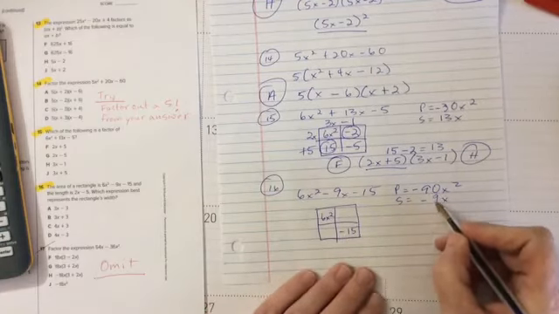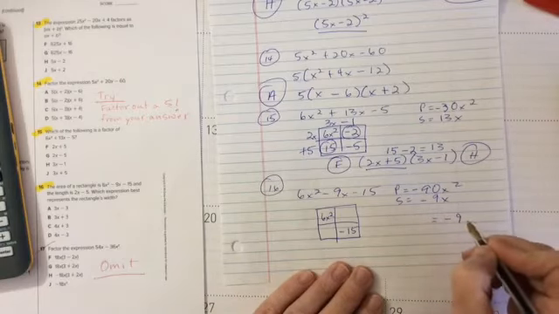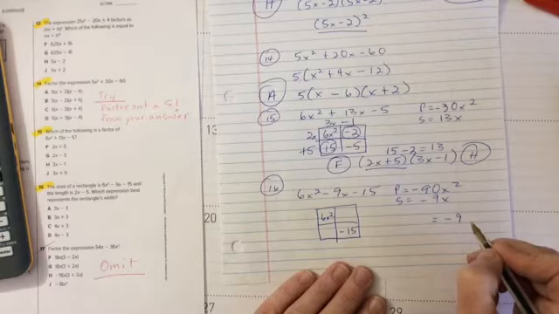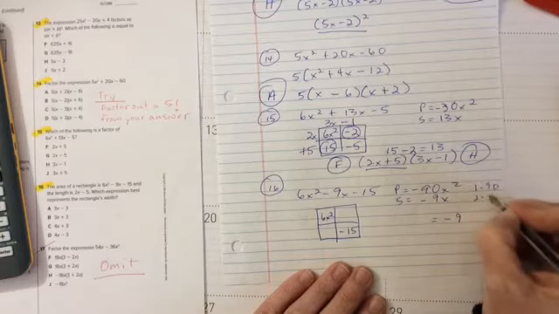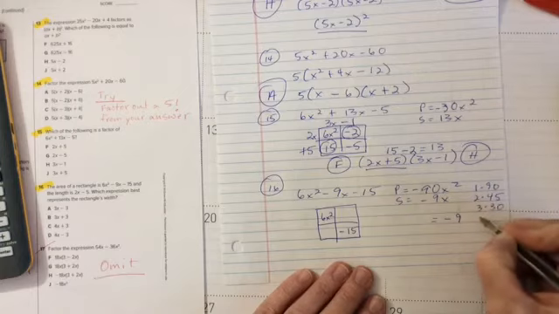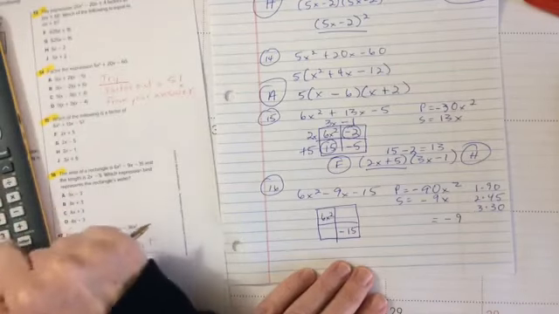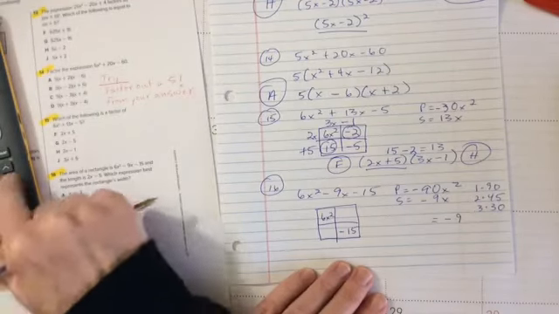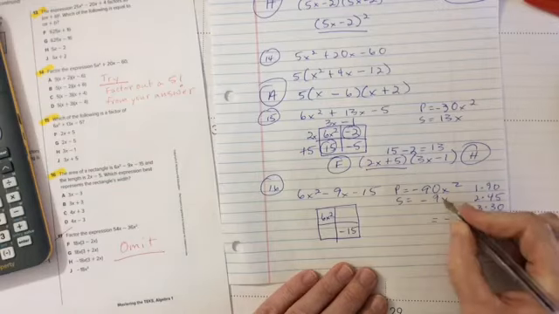What times what is 90, added together is negative 9? Let's see, 1 times 90, 2 times 45, 3 times 30. 4 doesn't work. 5 times 18, but that won't give us that.